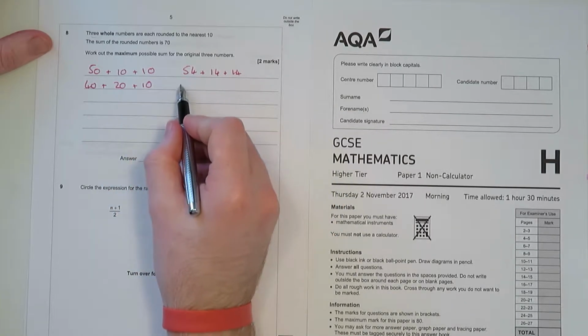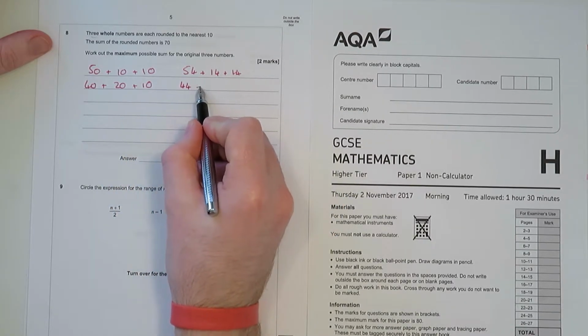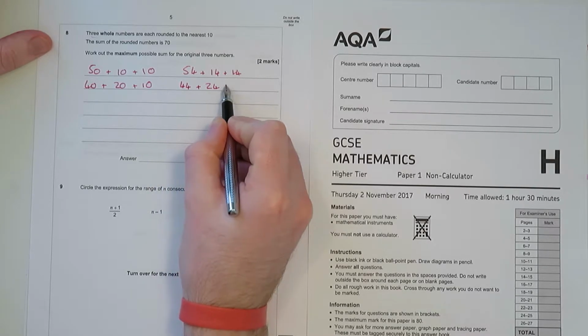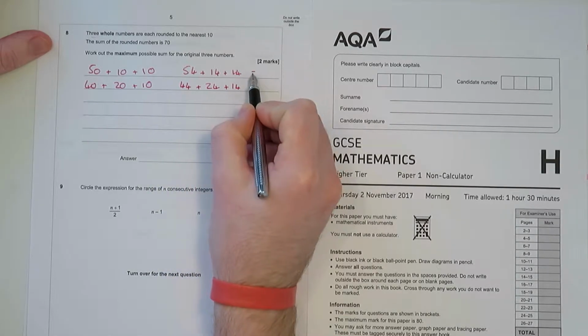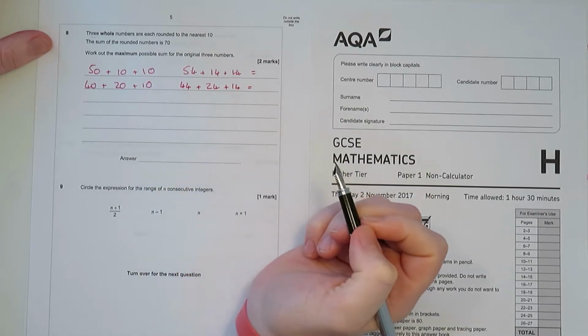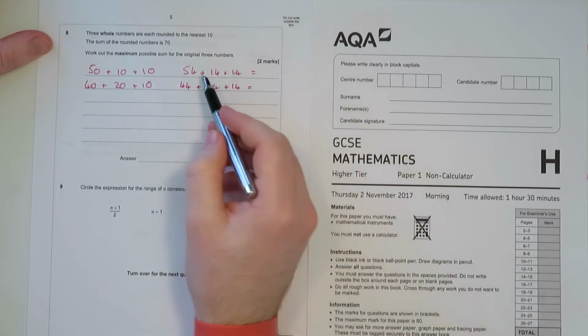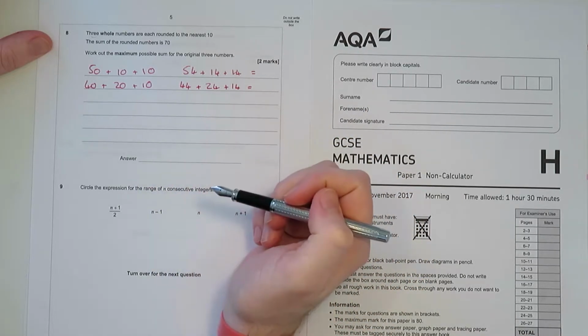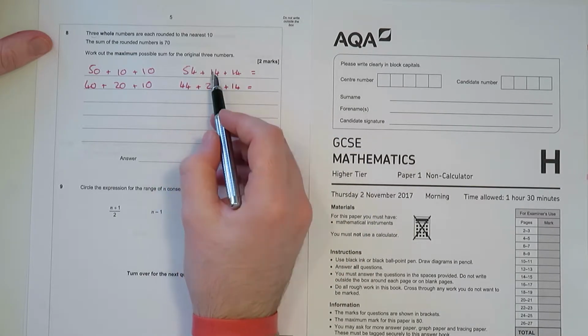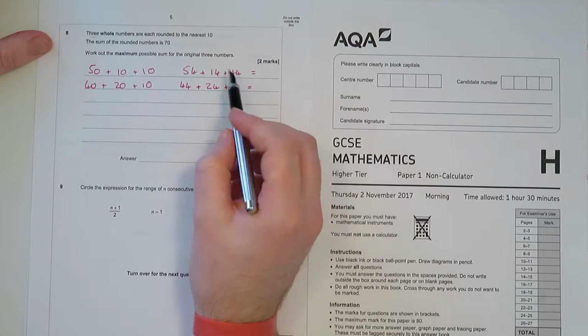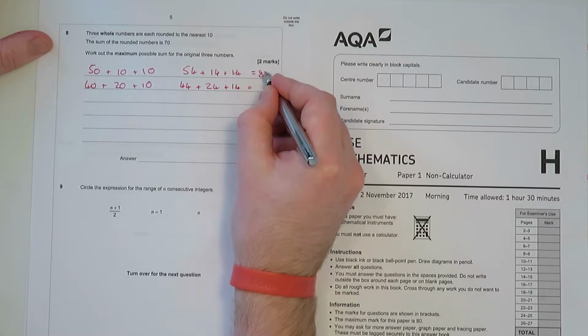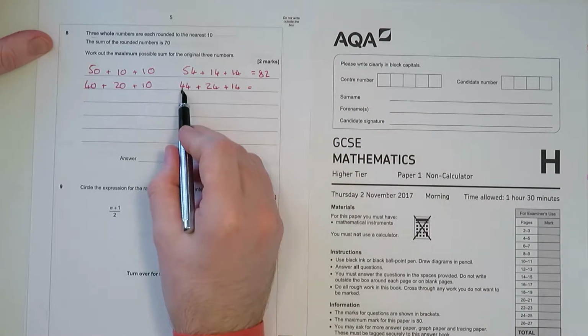With this example here, that will be 44 plus 24 plus 14. And these, if we add all these together here, they should give us the exact same answer. So 3 4s are 12. 50 add 20 is 70. Add the 12 is 82. And this one here will be the exact same.